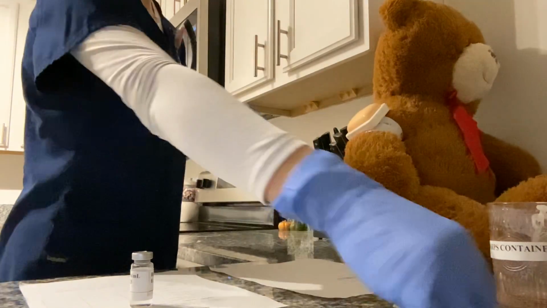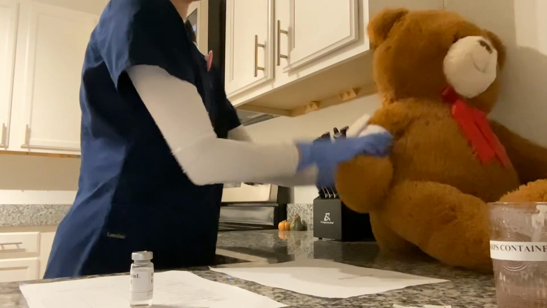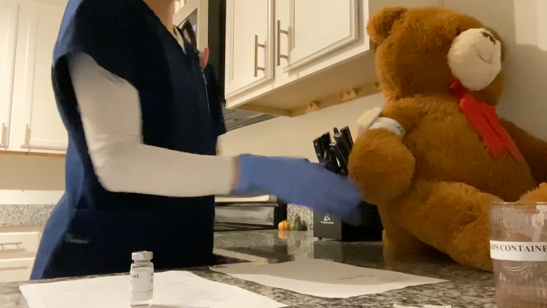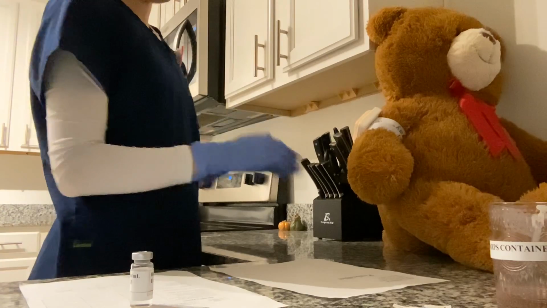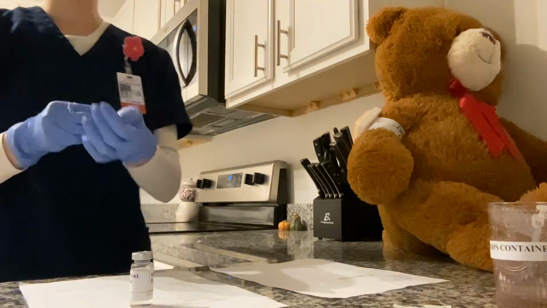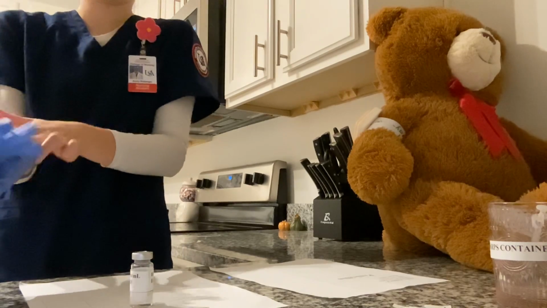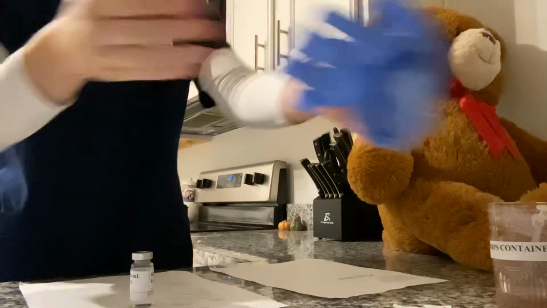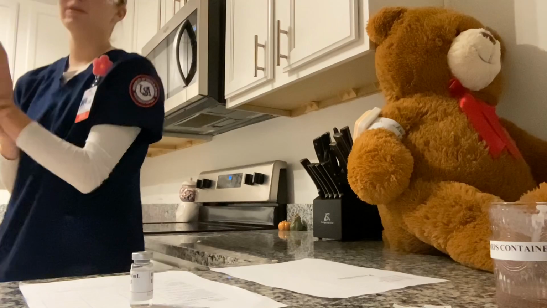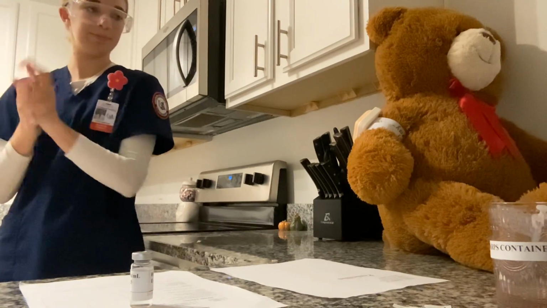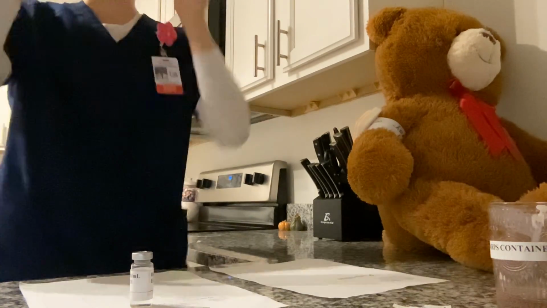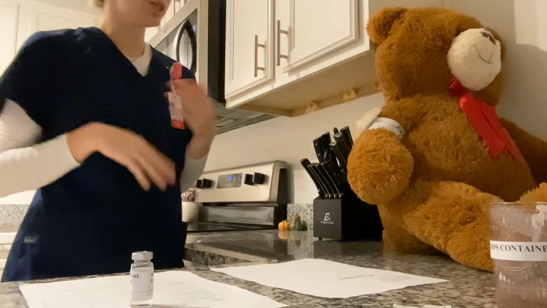All right. Then I'll position the patient back comfortably. I'm going to lower the bed and raise the side rails back. I'm going to take off my gloves, throw those away, and perform hand hygiene. I'm going to take off my goggles. And I'm going to observe him for any allergic reactions.